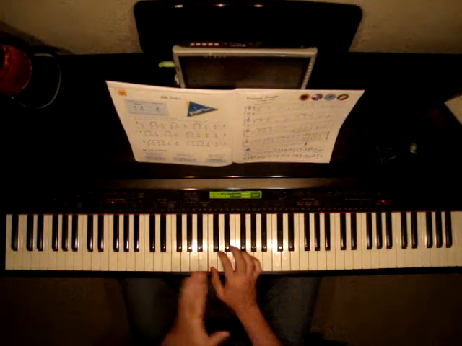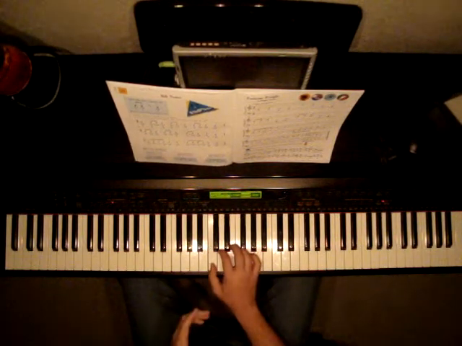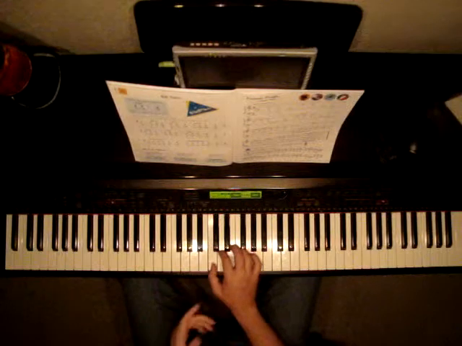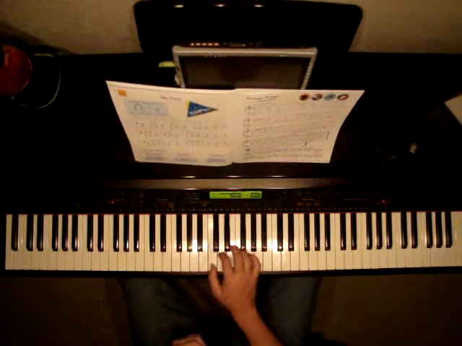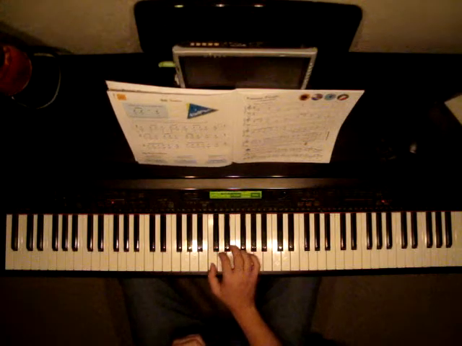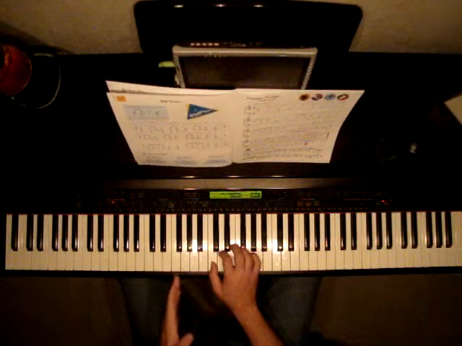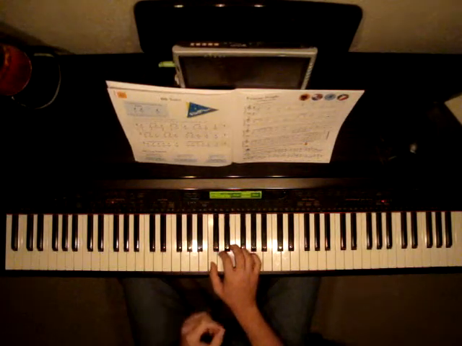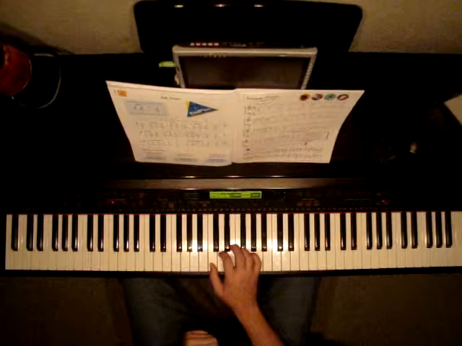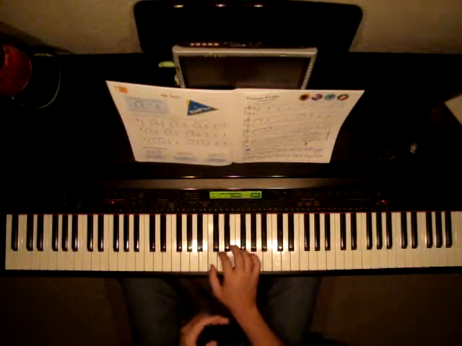So let's listen as I count the first example using and. 1 and 2 and 3 and 4 and 1 and 2 and 3 and 4 and. So did you notice how I held the quarter notes for the full number plus the and? 1 and. But when I played the two eighth notes, I played the number and I also played on the and. 2 and. Like that.